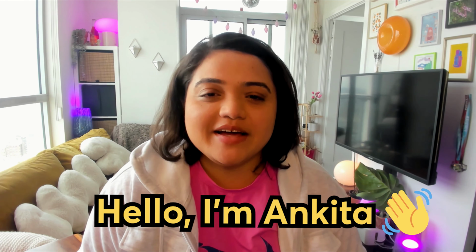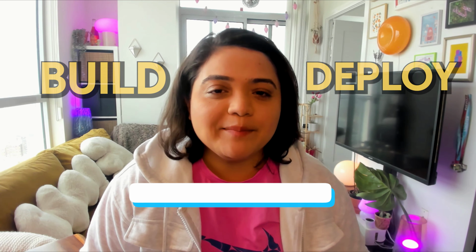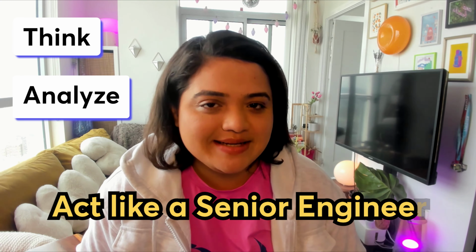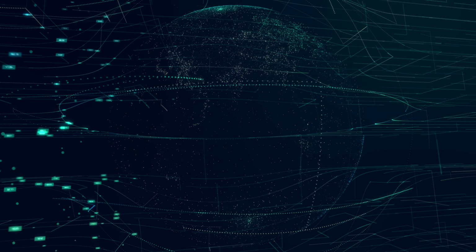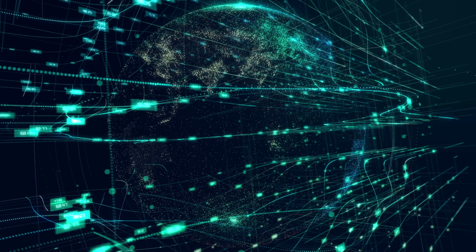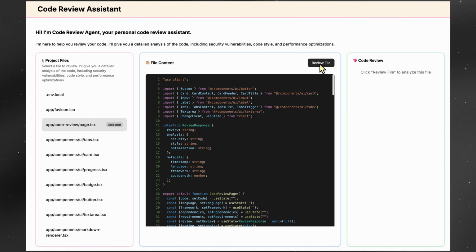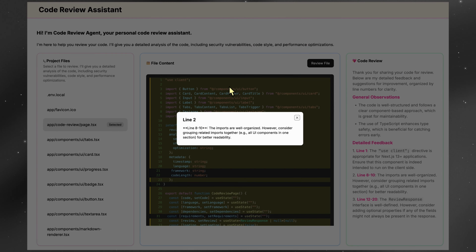Hello, my name is Ankita, and today we are going to build and deploy a complete AI agent, one that can think, analyze, and act like a senior software engineer. Now imagine this. What if you had an AI agent that's available 24/7 to review your code, give feedback, catch bugs, and help you ship faster? That's exactly what we are going to build today. An AI agent code reviewer.